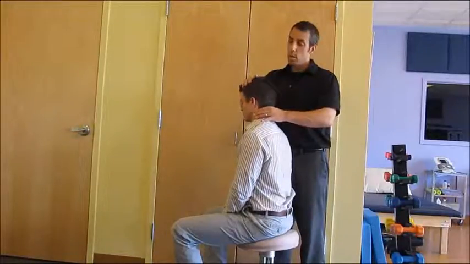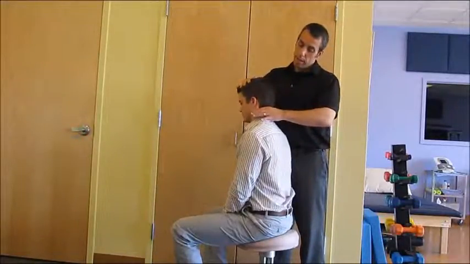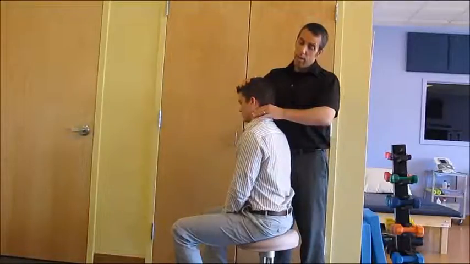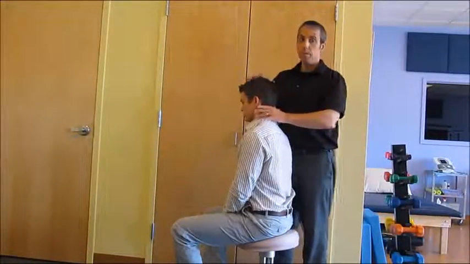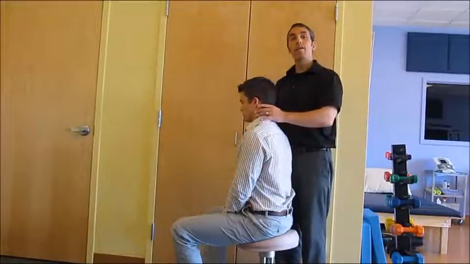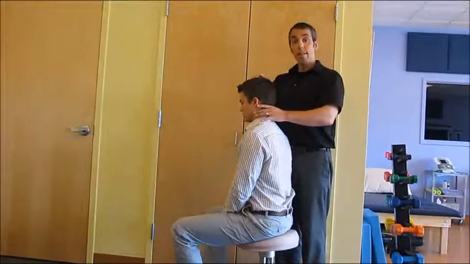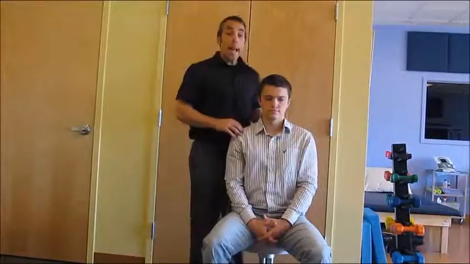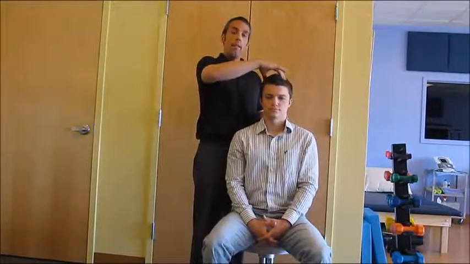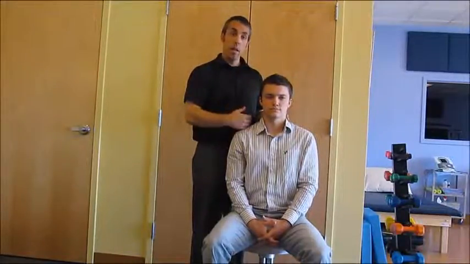So you can always just take C1 and do a little bit of a lumbrical grip to see if that increases the pain. If that's the case, we may have to put the patient in a collar to get rid of some of that C1 hypersensitivity.